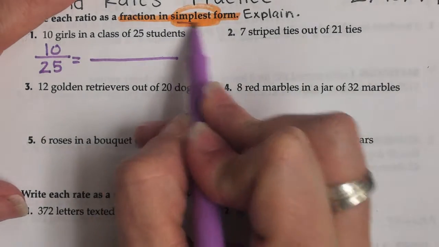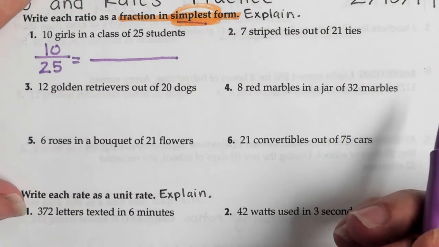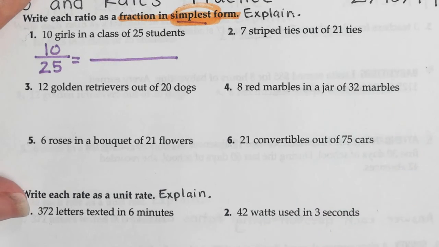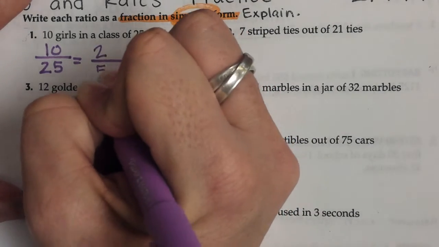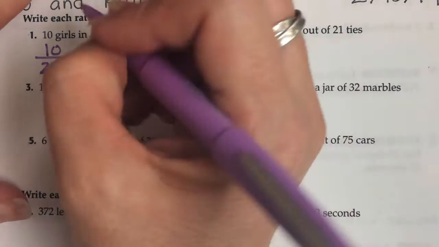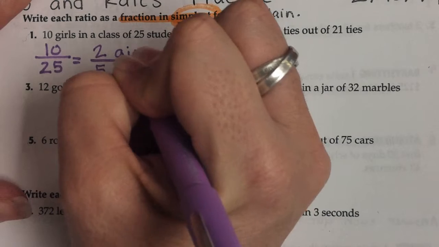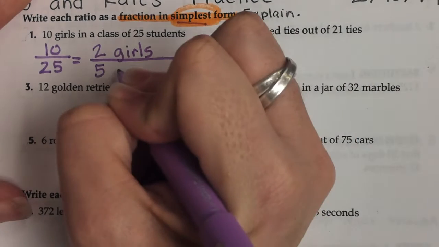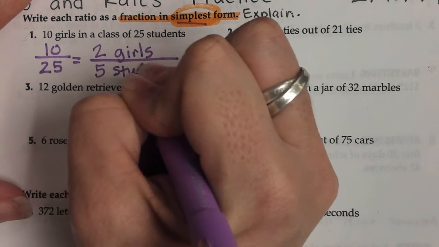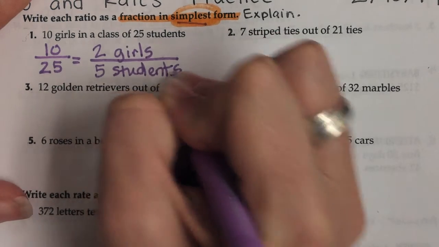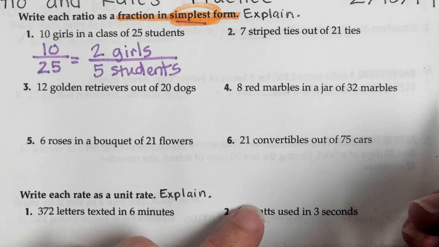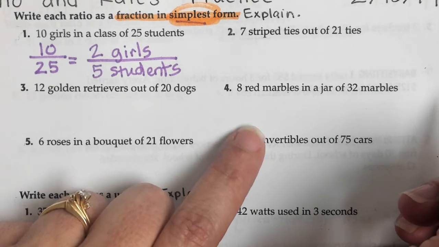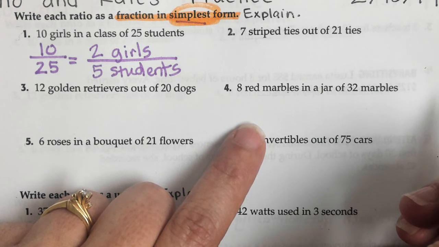But they want it in simplest form. What goes into 10 and 25? 5. So 5 into 10 twice. 5 into 25, 5. And then we got to have some words. 2 stands for girls. The bottom is students, or total students. And you are done with that one. Not too bad. It's just simplifying, simplifying, simplifying. Okay. Good on that one?